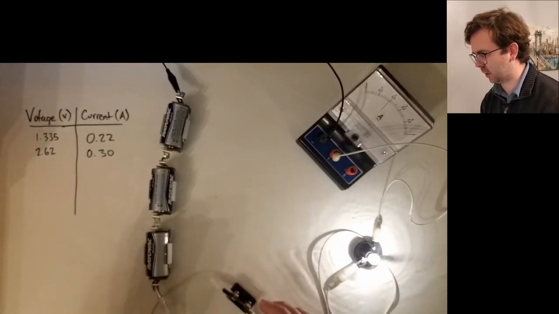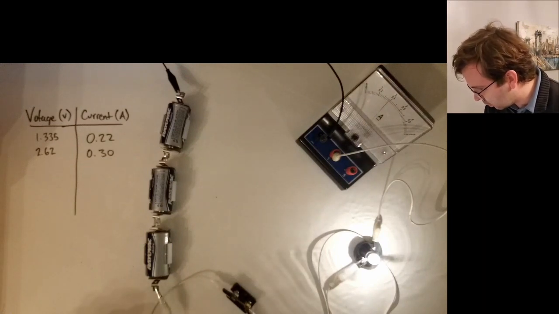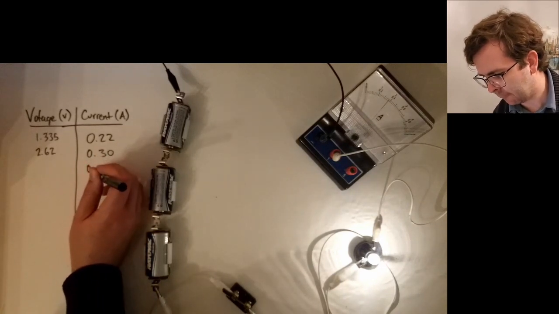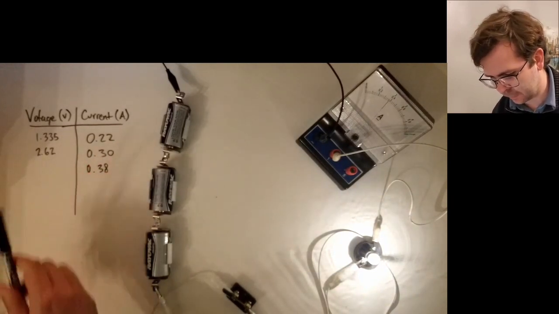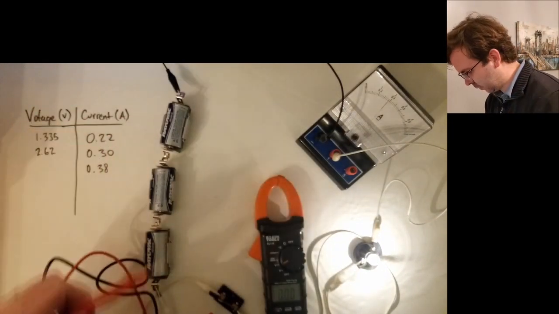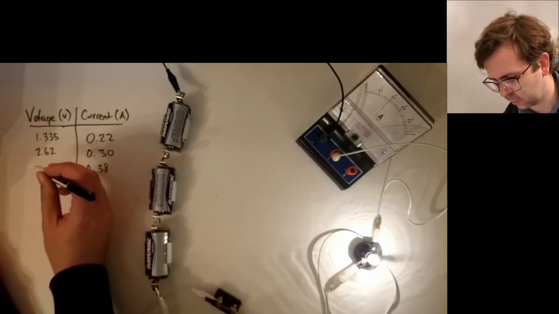Okay, now it's an extra bright light, and we're at about 0.38 amps. And now my voltage, it looks like about 3.3. It's kind of saying 3.32. I'll just call it 3.3.